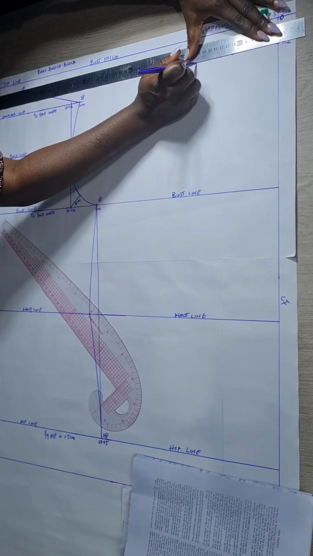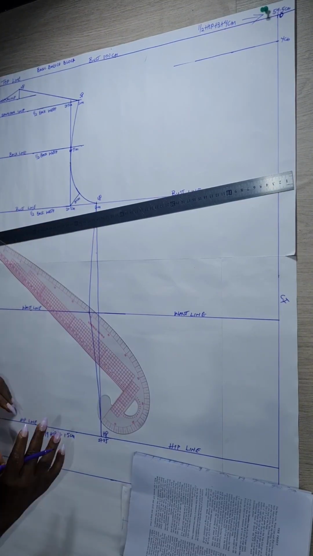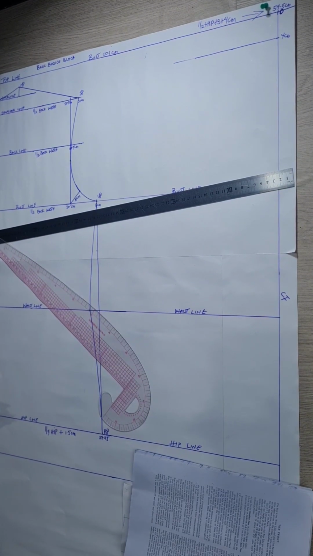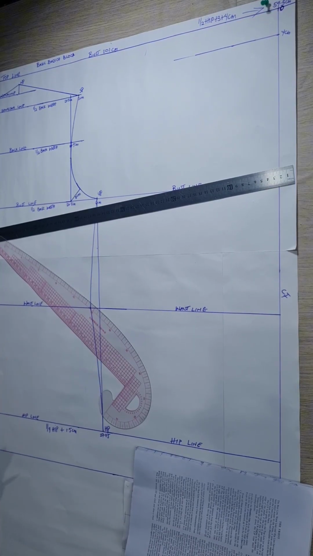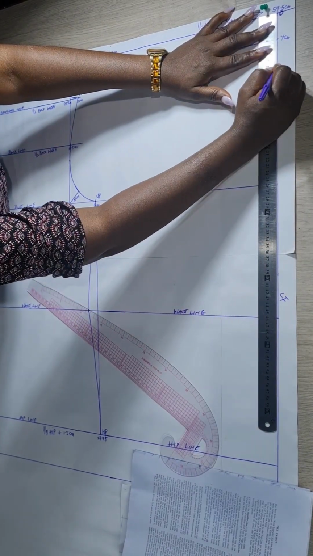I'm also going to roll short lines across. 7.5 cm for base of neckline, 8 to 8.5 in large sizes. If I was drafting for a small size, I'll use 7.5 cm. I am a large size, that's the size 14, so I will use either 8 or 8.5 from point O, 8 cm.